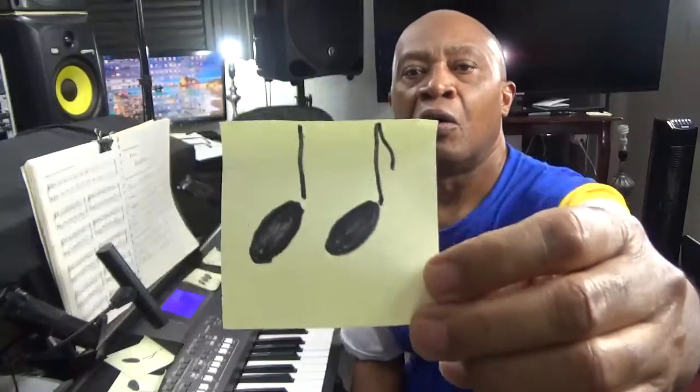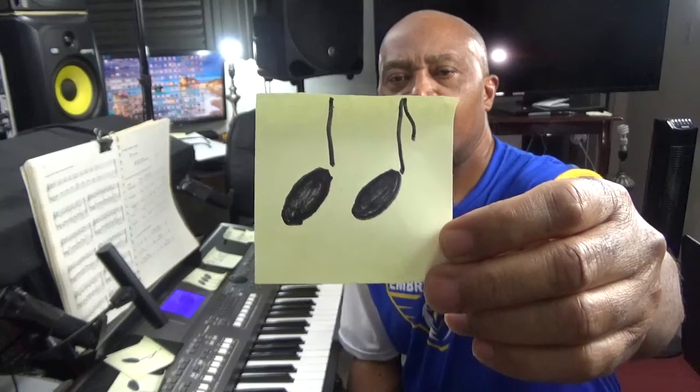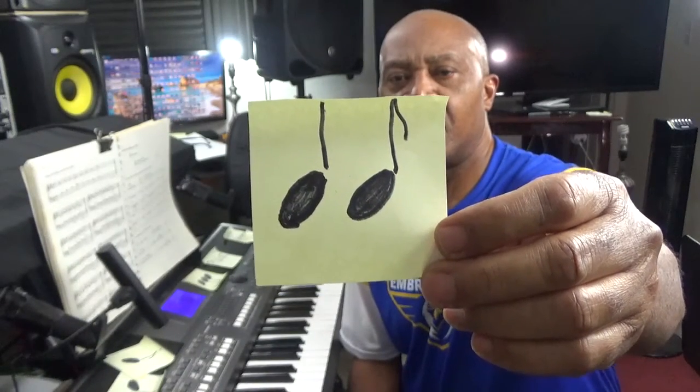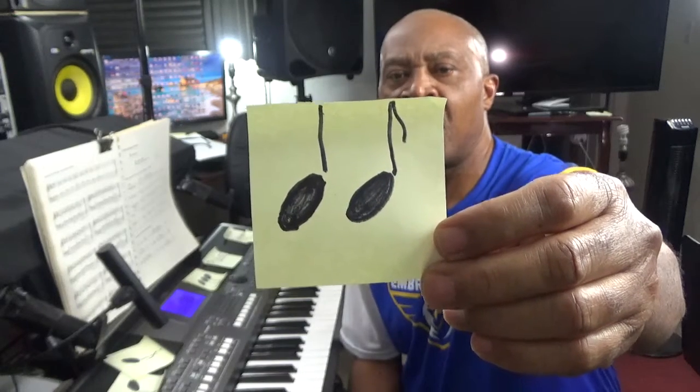Now you have a quarter note and eighth note.